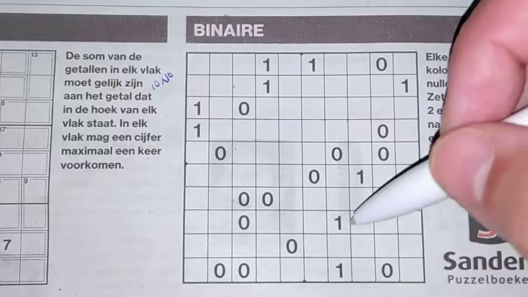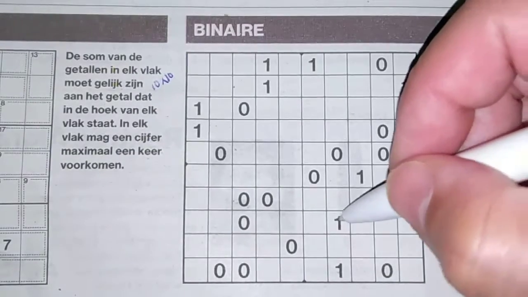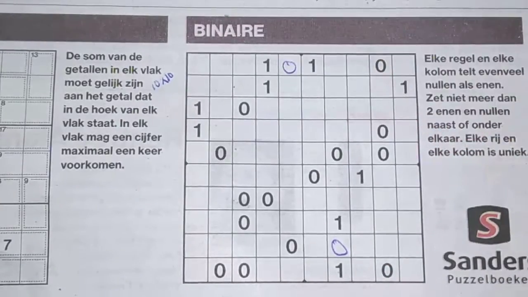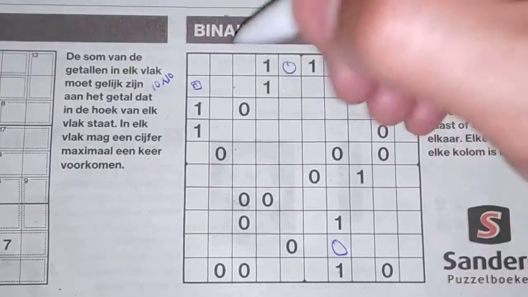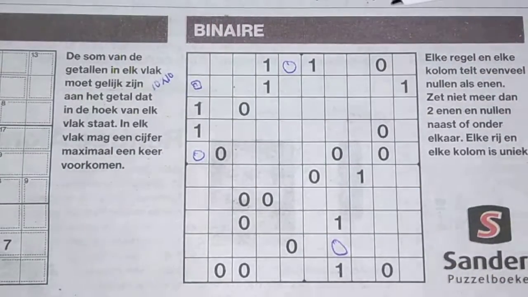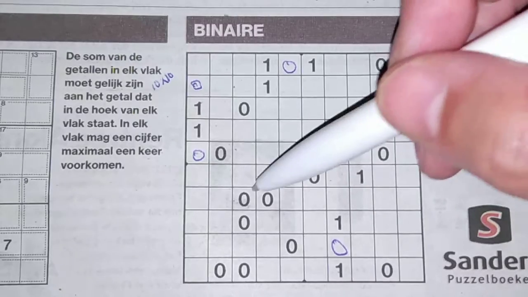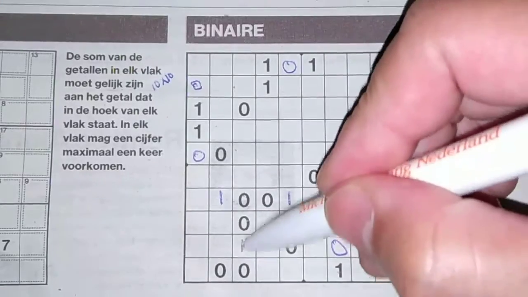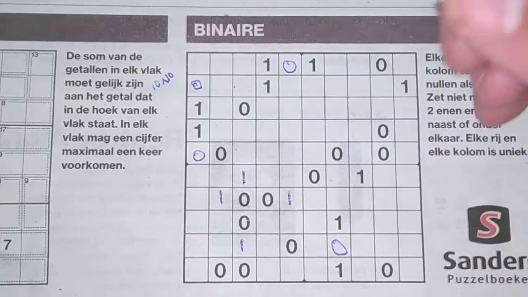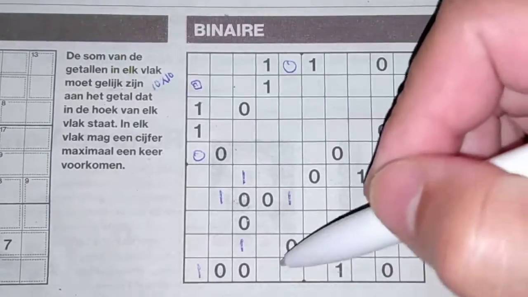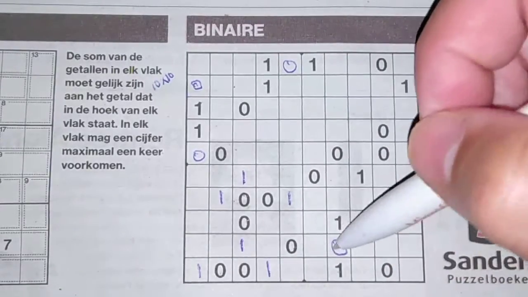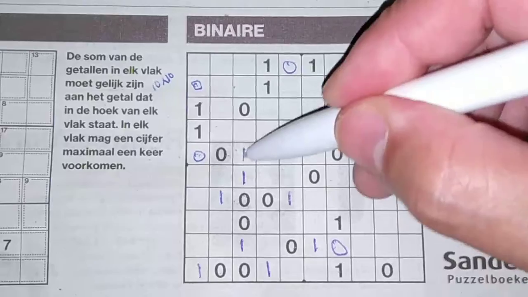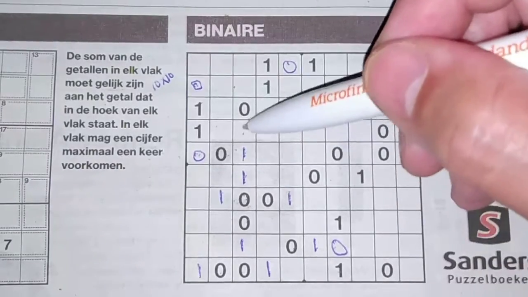We see here between 2 1's comes an O, between 2 1's comes an O, double 1, here an O, and there an O. Then a double O, here 1, there 1, double O, here 1, there 1, a double O, here 1, there 1, between 2 O's comes a 1, a double O, here 1, there 1, double 1, here no, there no.